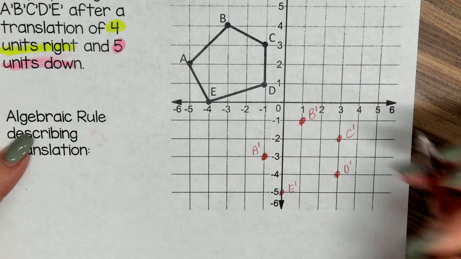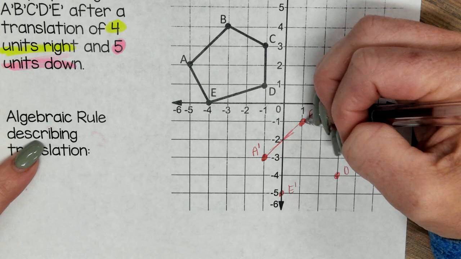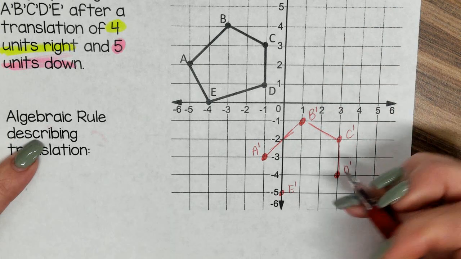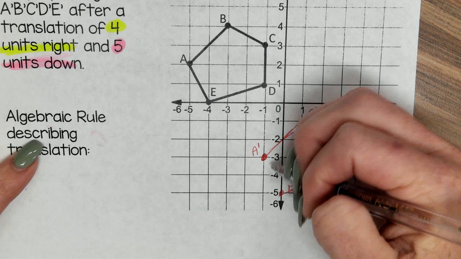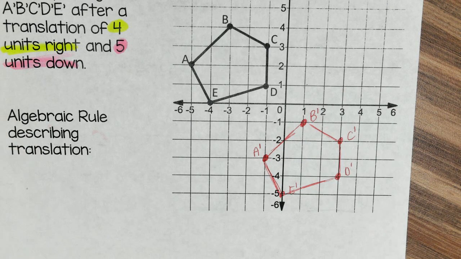Then go connect your dots to make your new shape. Everybody get it done?